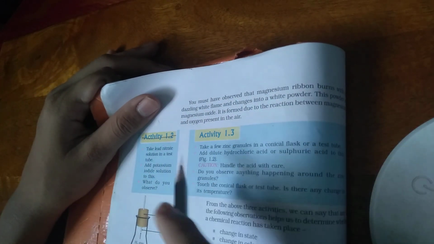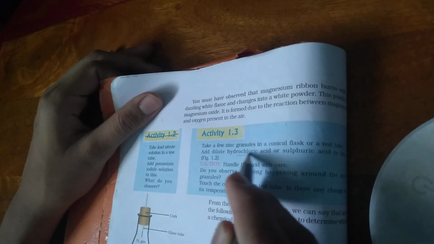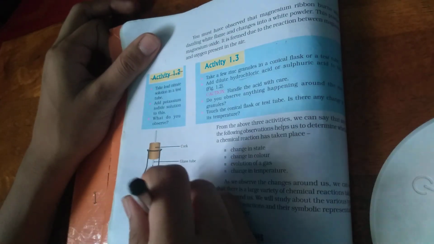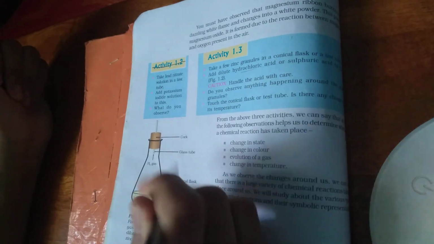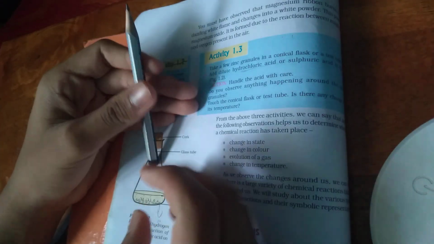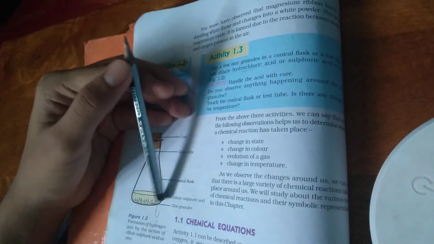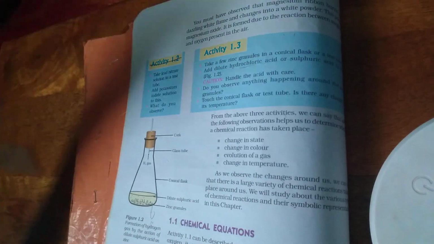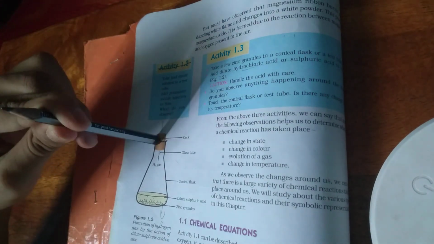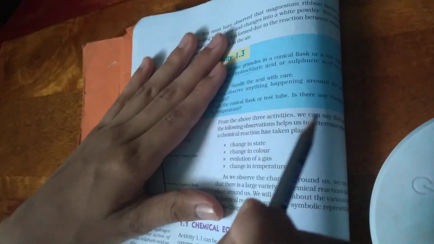So this one is with hydrochloric acid. Zinc granules are a metal. When you combine a metal and HCl, what happens? HCl is hydrochloric acid, we will learn about it later. When you combine zinc and hydrochloric acid, they react. Reaction means chemical change, and chemical change means chemical reaction. So they react to give out hydrogen gas. Here it is, what is given.